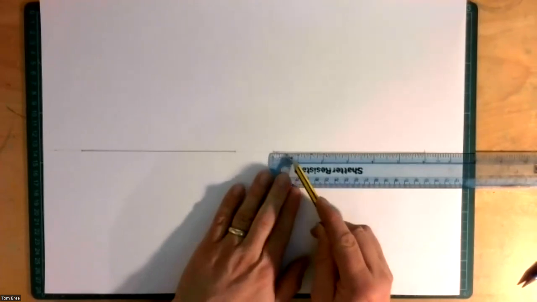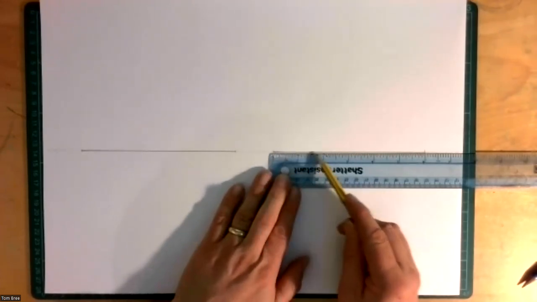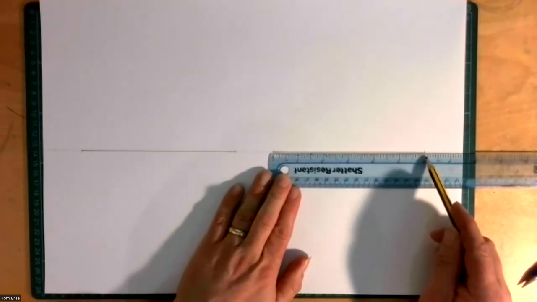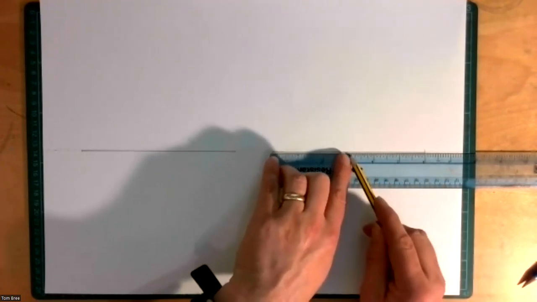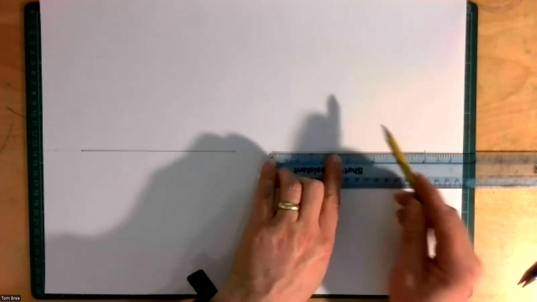So 1, 2, 3, 1, 2, 3, 4. So there's 4 in each inch. So 4, 8, 12, 16, 20, 24. And half of that would obviously be 12. So that would be the 5, 12, 13.